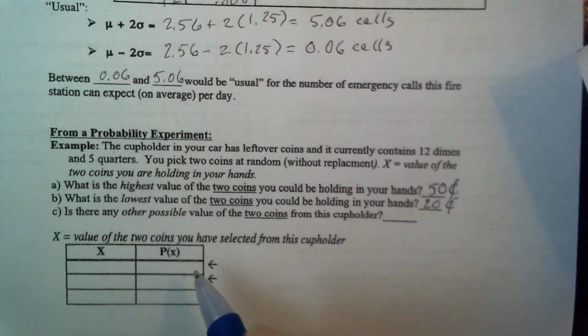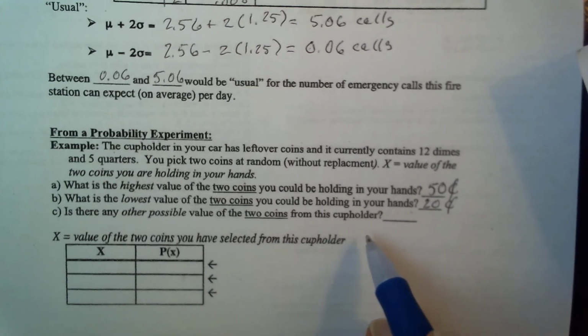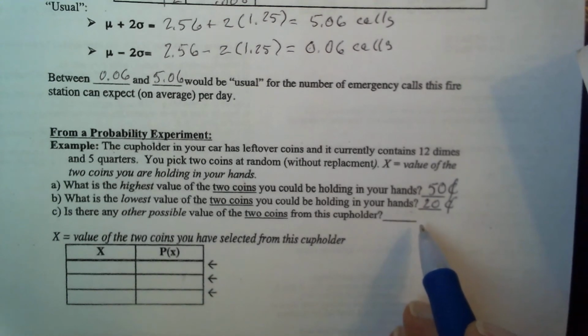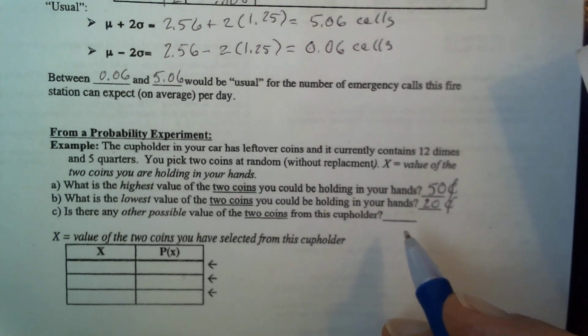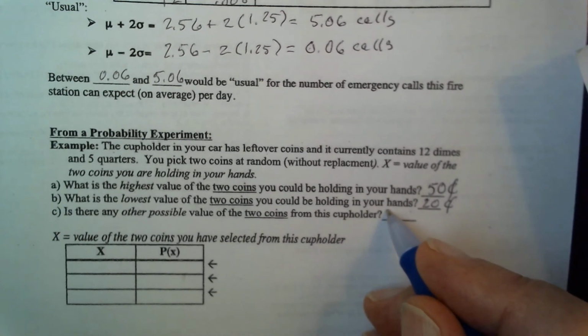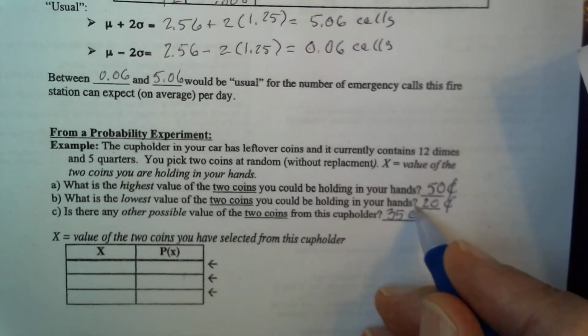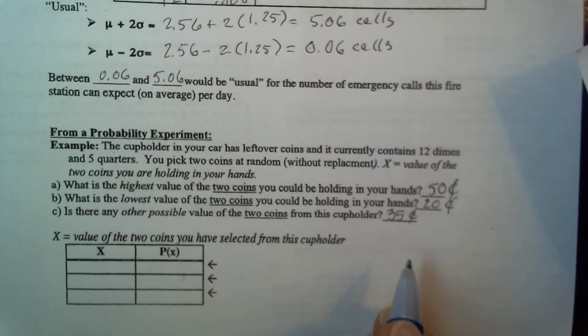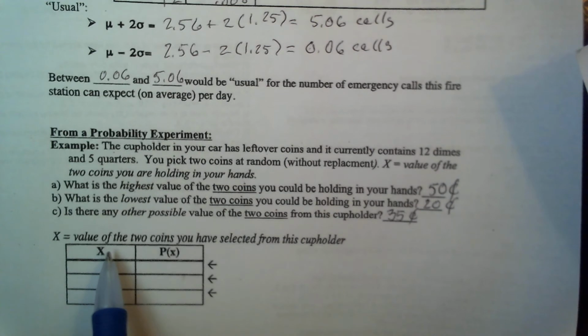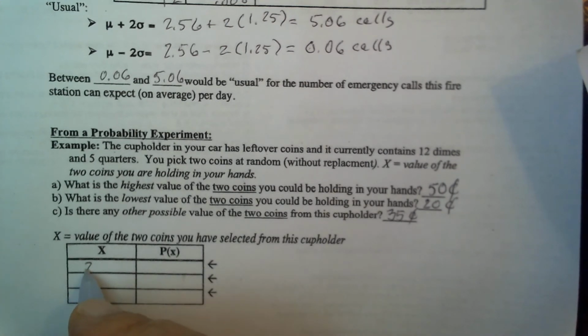Is there any other possible value of 2 coins from the cup holder? Well, there are only dimes and quarters, so the only other possibility is a dime and a quarter, so you have 35 cents. Okay, so now let's make a frequency distribution, and let X be the value of the 2 coins you have selected from this cup holder. So it could be 20 cents, it could be 35 cents, and it could be 50 cents.